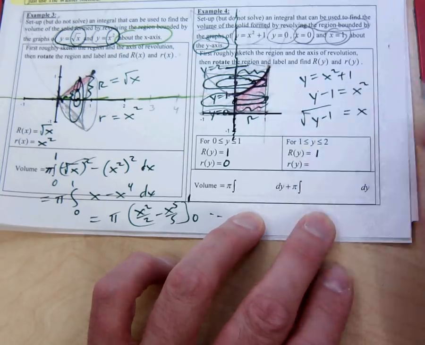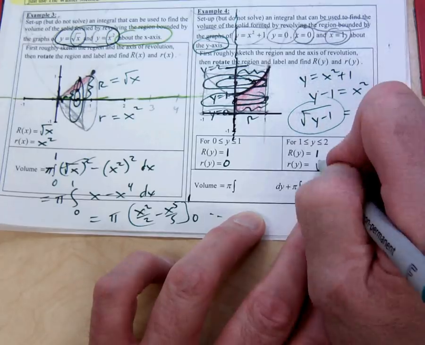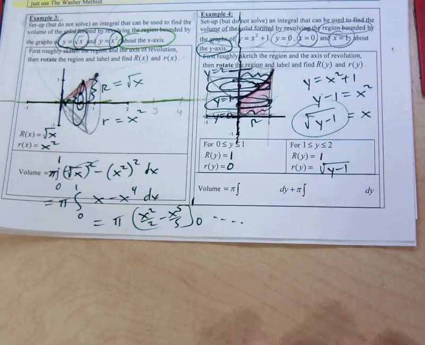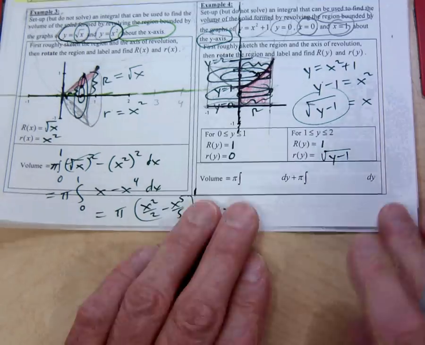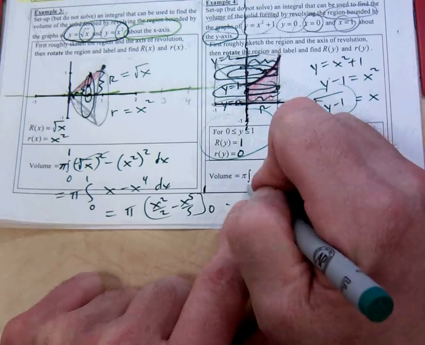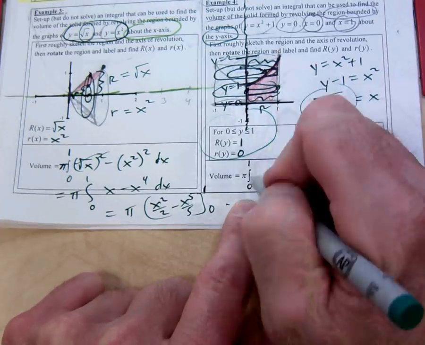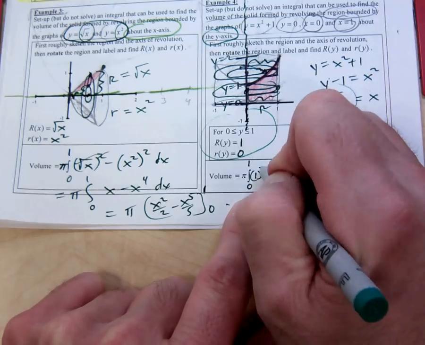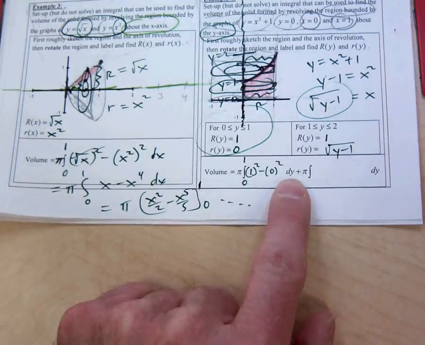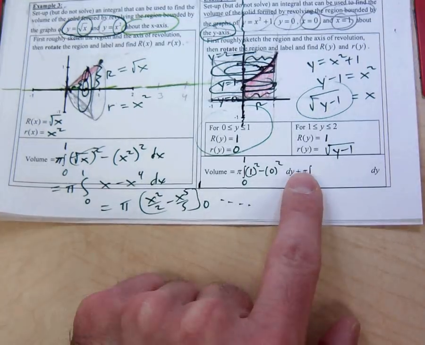And so do you agree that that's the distance of your hole, the distance of the hole? Of your little r, in other words? Tricky, isn't it? Okay, so how's this going to set up then? Well, for this, you're going to take pi times the antiderivative from a y of 0 to a y of 1, and then big R in terms of y squared minus your little r in terms of y squared dy. Are you with me?